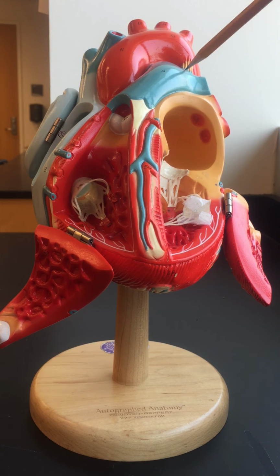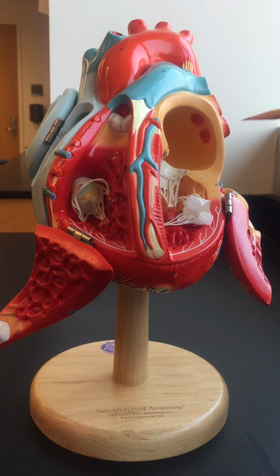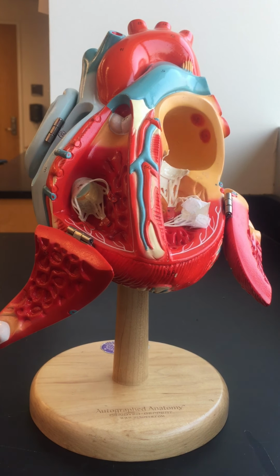It transfers it to the lungs and to the pulmonary capillaries, and this is where oxygen is added in the lungs. And this is the pulmonary circuit, and the pulmonary veins then bring it back to the left atrium here. They bring oxygenated blood back to the left atrium, where it goes through this bicuspid valve here into the left ventricle.